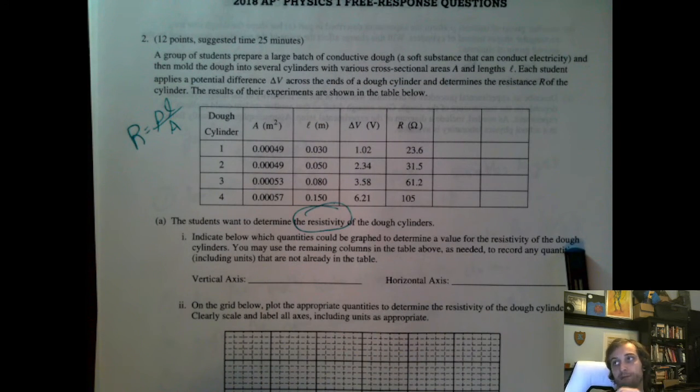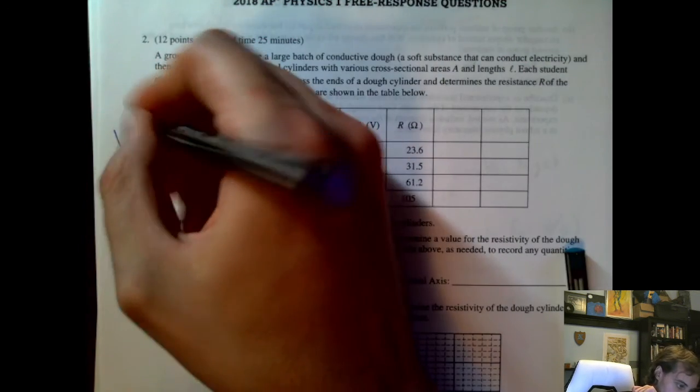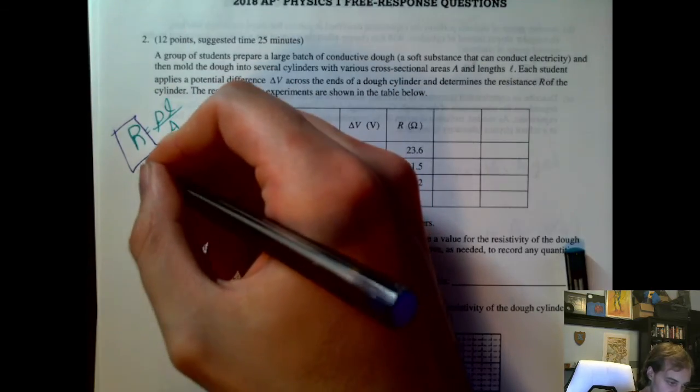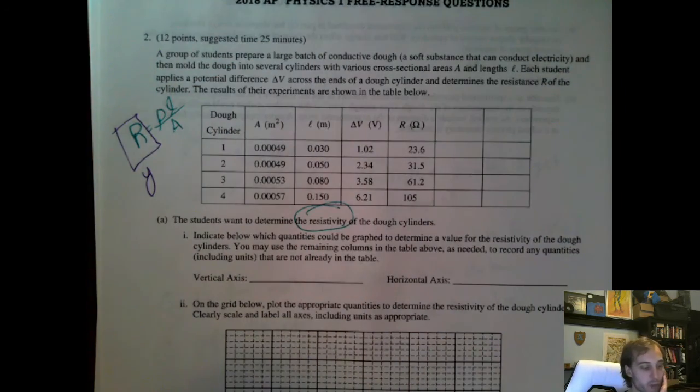If I look at this equation, I want to figure out what the resistivity is. If I graph the stuff from the equation, though, I'm not going to get a line, because this doesn't look like y equals mx plus b. But this is all by itself on the left, so I'm going to call this my y-axis.